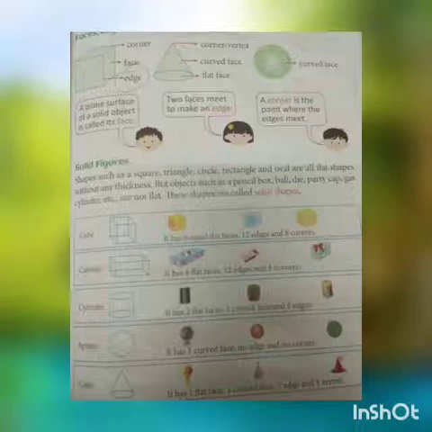So here, what is meant by flat? The flat surface is called a face. Where two faces meet, that is called an edge. And here in the corner, where two or more edges meet, that is called a corner or vertex. Understood, children? And in the third picture you can see the sphere and cone, which have a curved face.